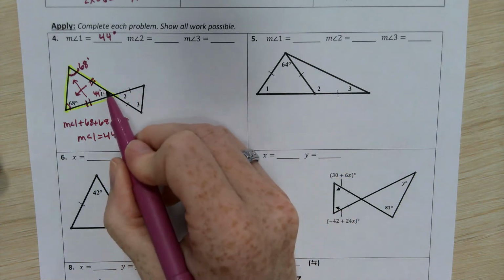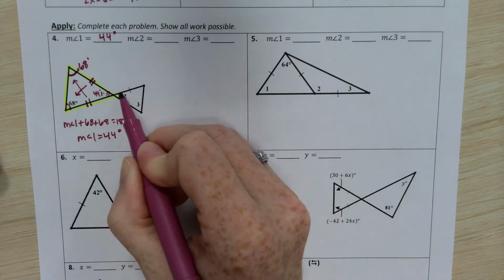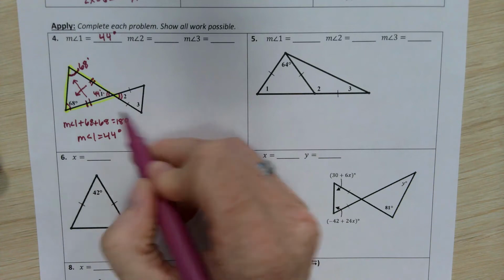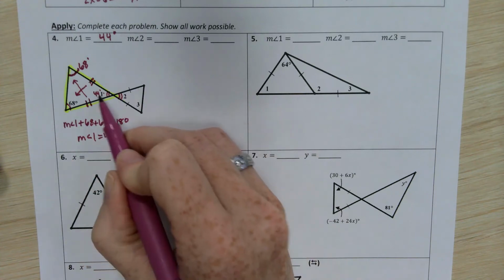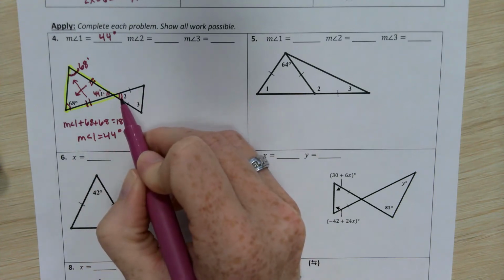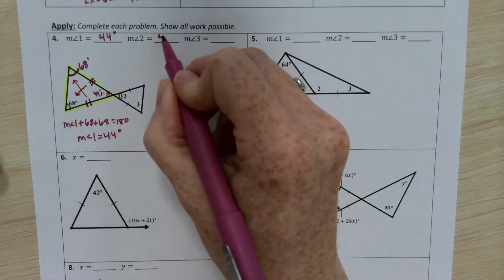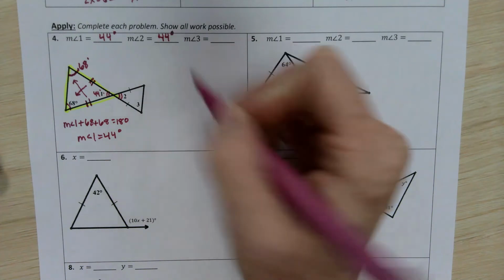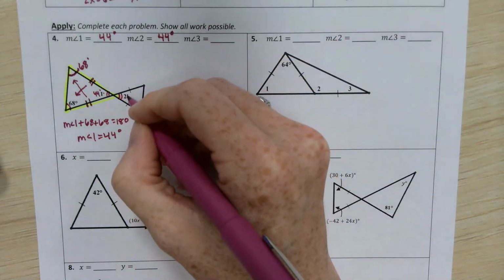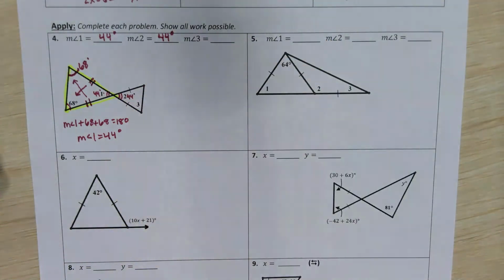Now, I see something from standard 2 right here in the middle. Do you notice that X shape? Angles across from each other in the X. See if you can remember what those are called. Those are those vertical angles we learned about. So they are supposed to be congruent, which means that angle 2 is also 44 degrees.